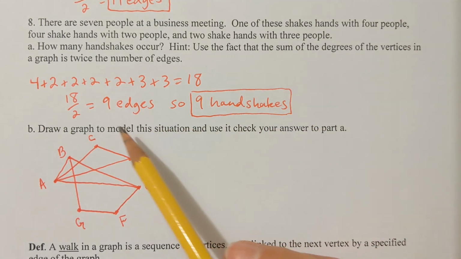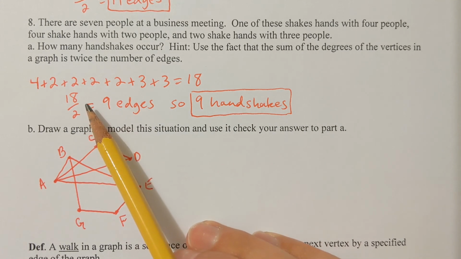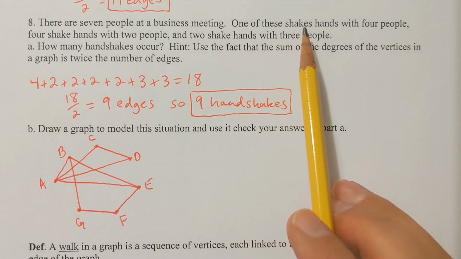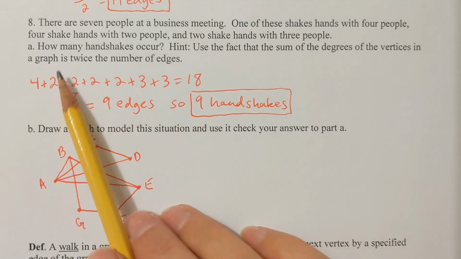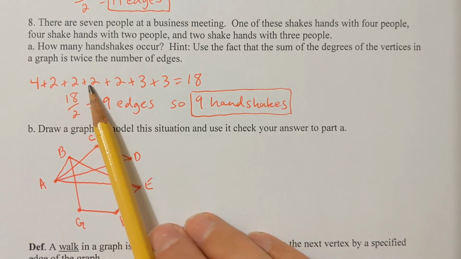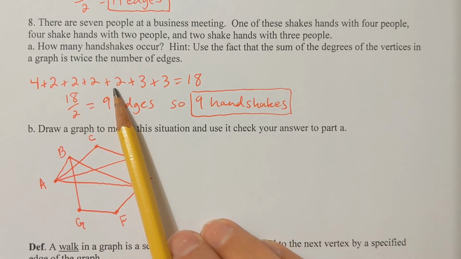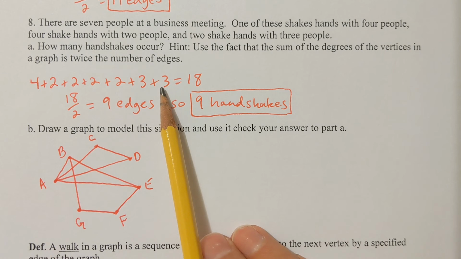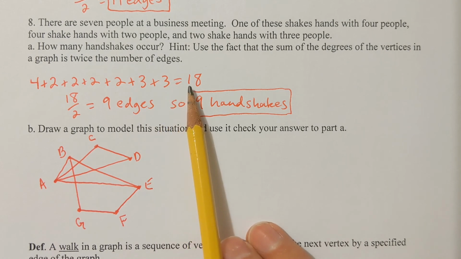So let me add up the sum of the degrees there. One shakes with 4 people, 4 shake hands with 2 people, so there are 4 twos, and 2 shake hands with 3 people. If I add up these numbers, I get 18. 18 is the total.